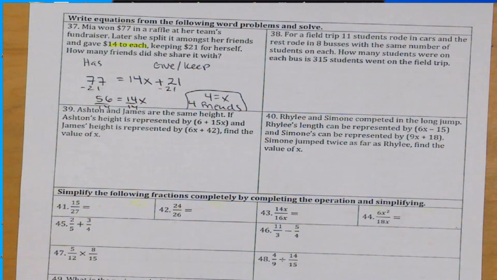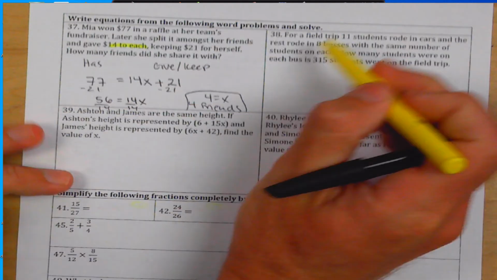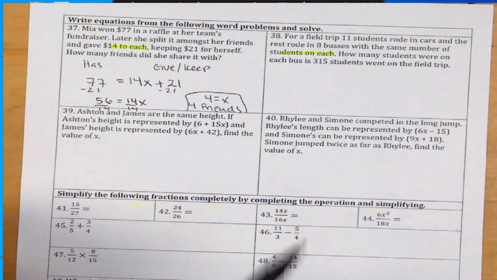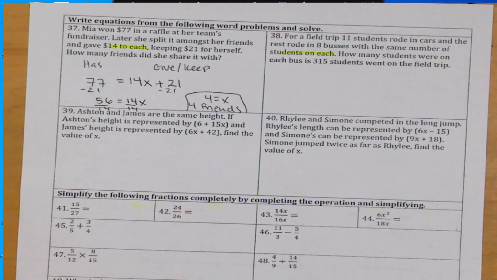38, for a field trip, 11 students rode in a car and the rest rode on a bus, and 8 buses with the same number of students on each. Again, here's that each term, right? So that's probably a variable. How many students were on each bus if 315 students went on the trip?